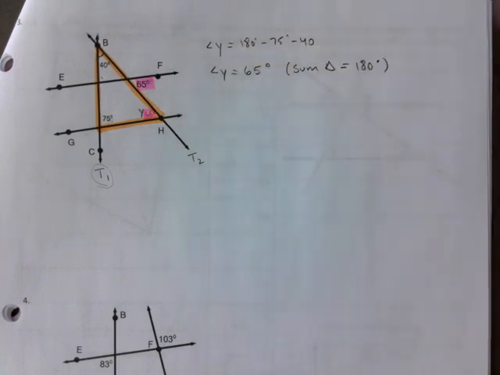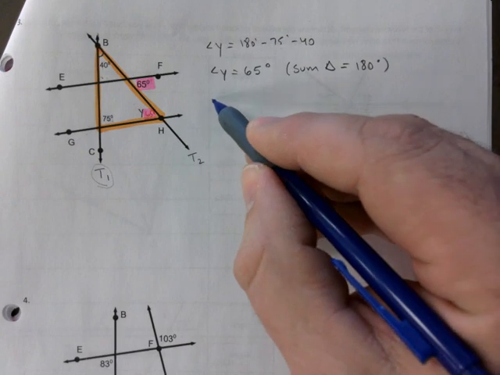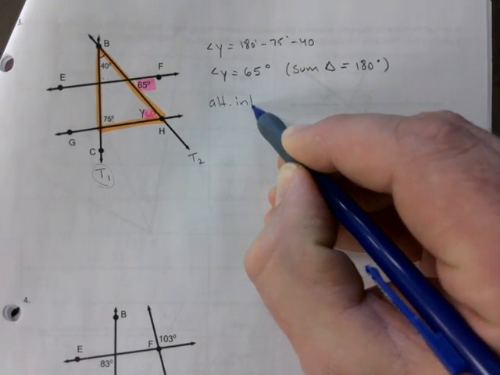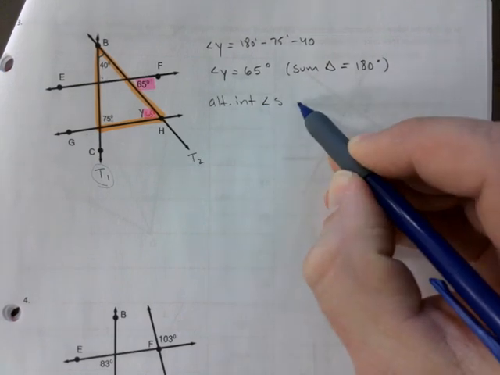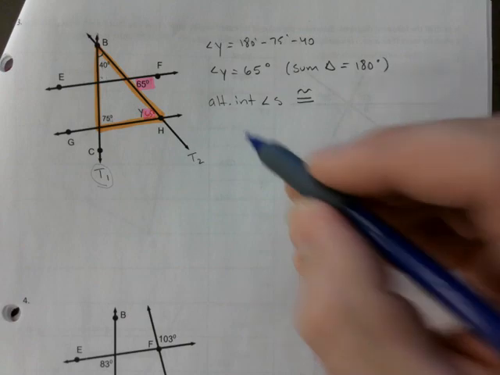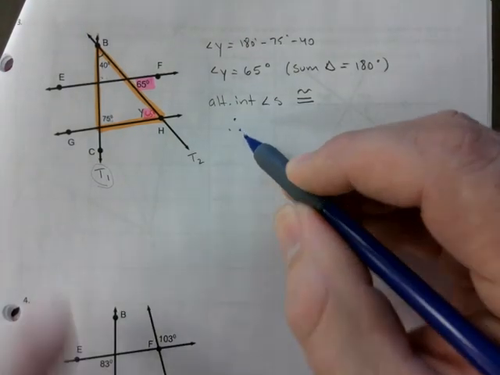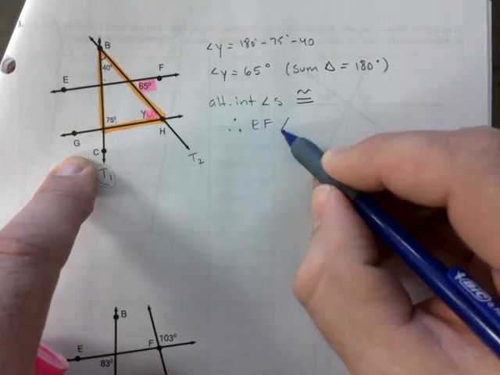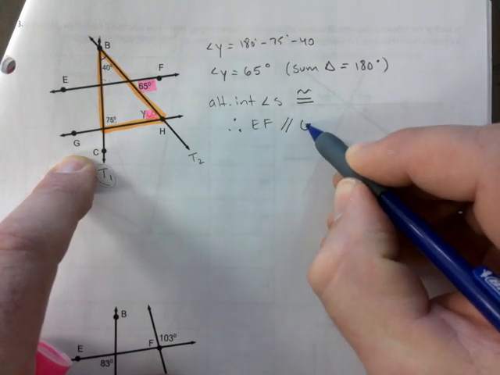So they're alternate interior. So you can see that alternate interior angles are congruent. Okay, therefore EF is parallel to GH.